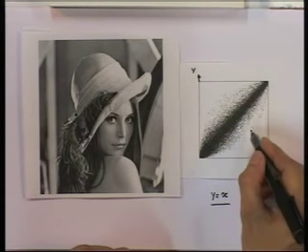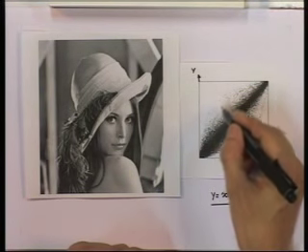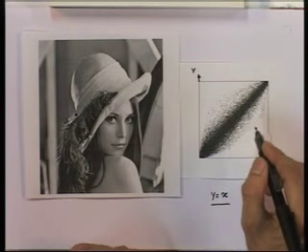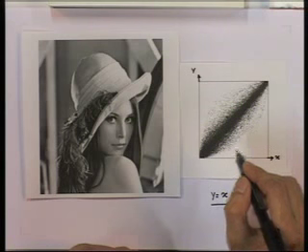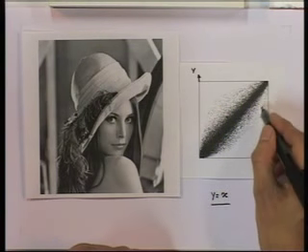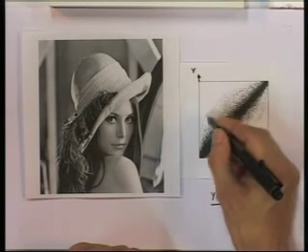The areas on the diagram which would represent abrupt intensity changes from one pixel to the next are sparsely populated.